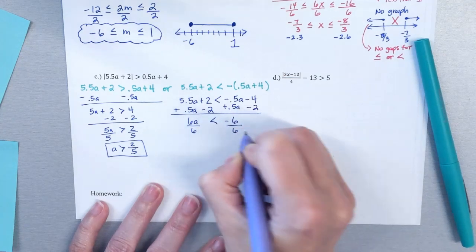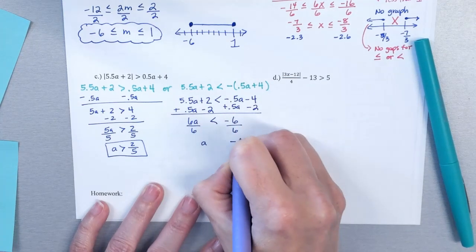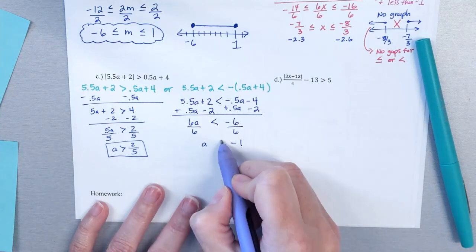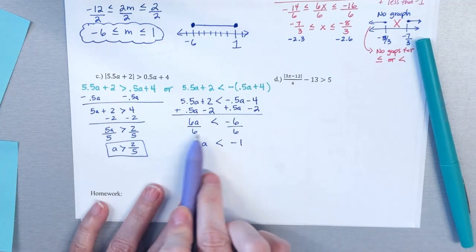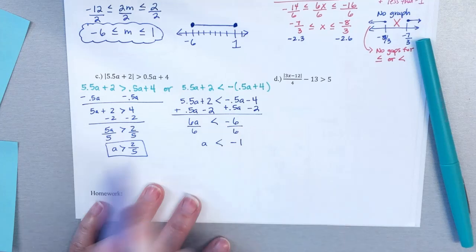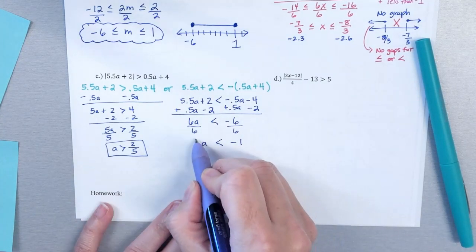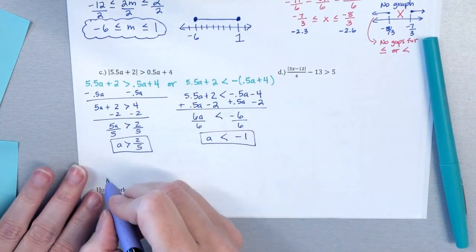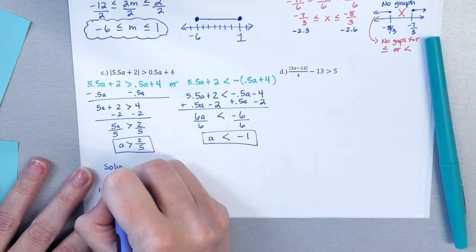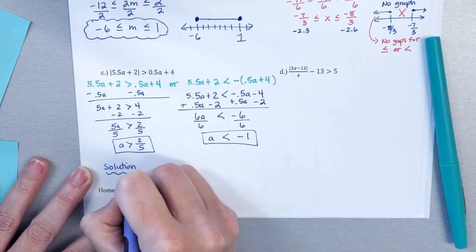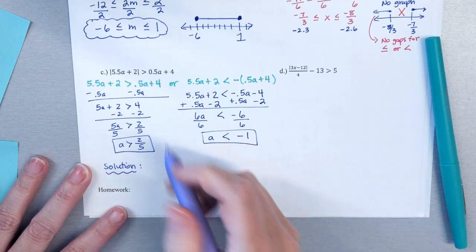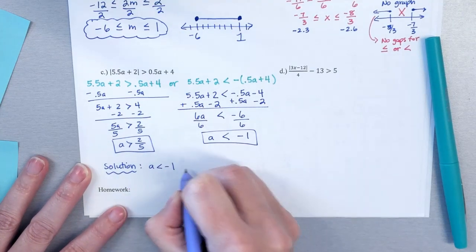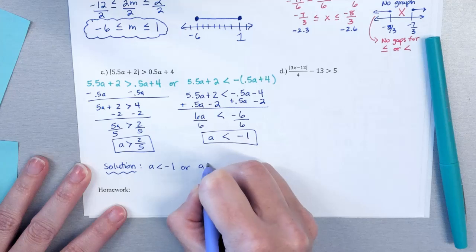Okay, and then do I have to switch the sign here or no? No, only when you're dividing by the negative. So if the top is negative, that's okay. So the way that you're going to write your solution is you start with the lower value. So what's lower? The less than. So A is less than negative 1, or A is greater than 2/5.